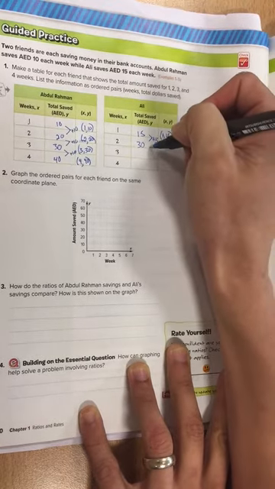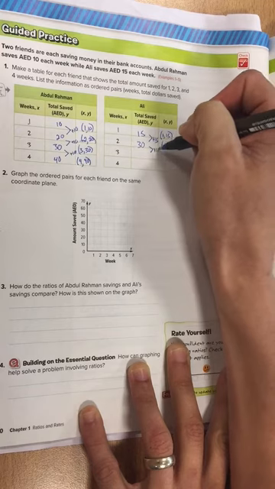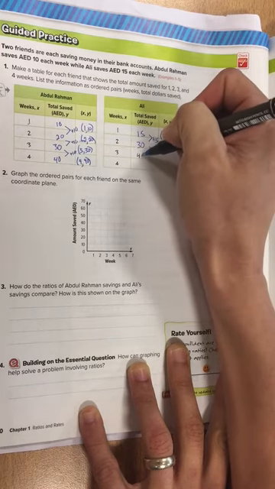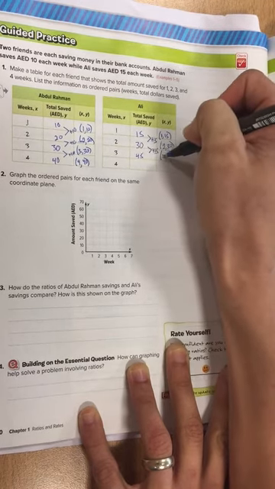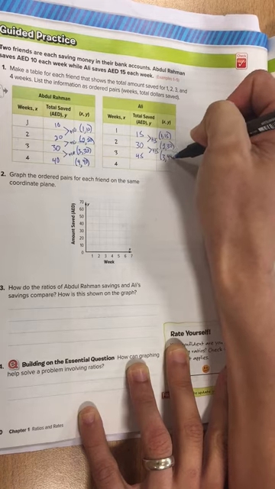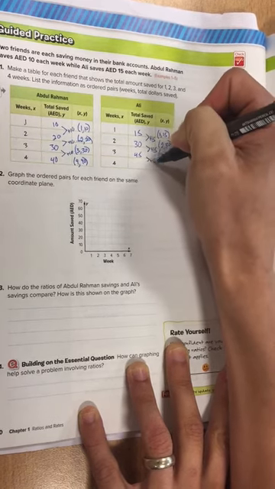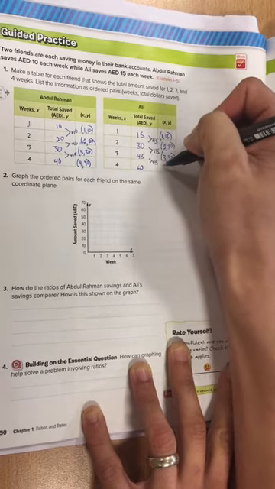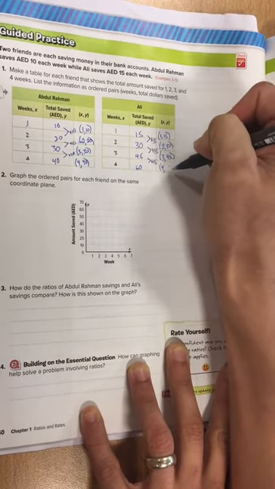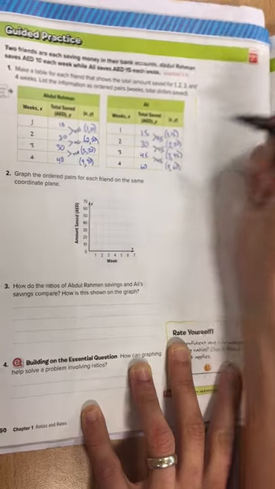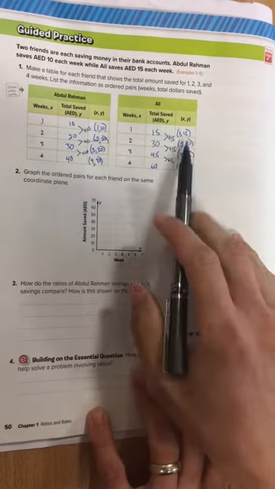Okay. And then after 3 weeks, he goes up another 15. So that's 45. So after 3 weeks, he's at 45. And then another 15. So after 4 weeks, he's at 60. Okay, so here's the ordered pairs.